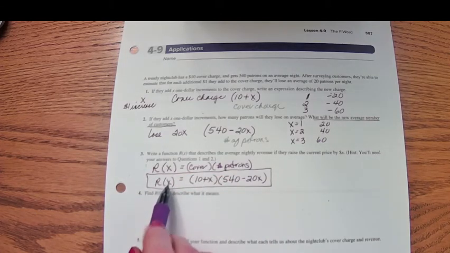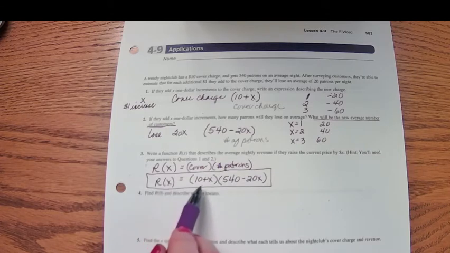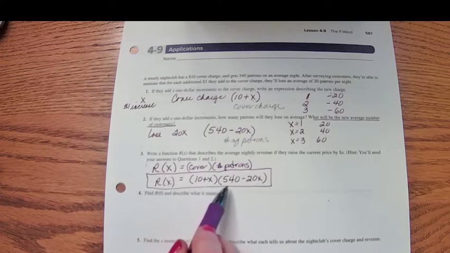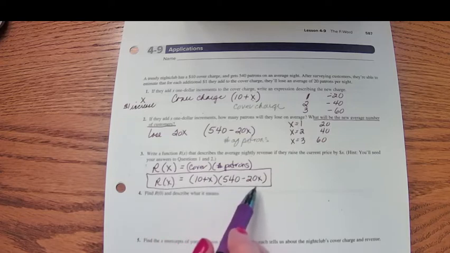If they make the cover charge $16, X would be 6, and it would be $16 times 540 minus however many customers they would lose for the cover charge being $16. So this is my revenue function.